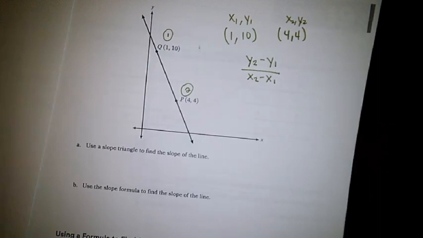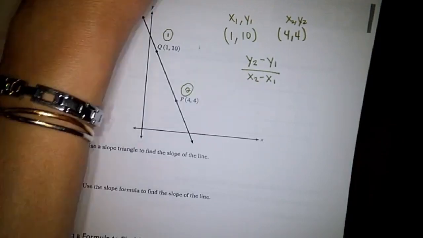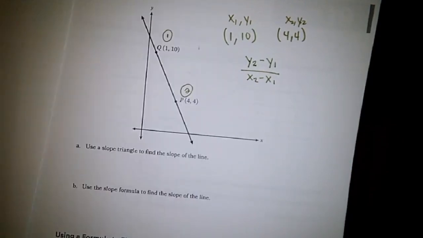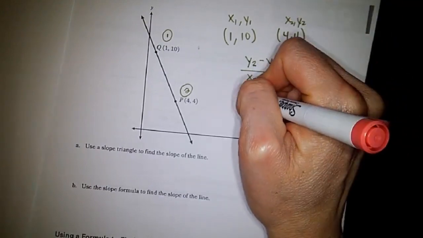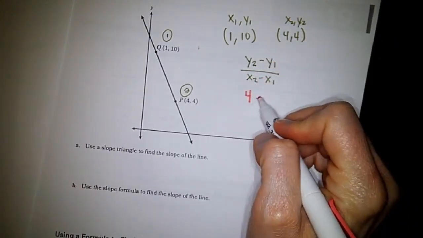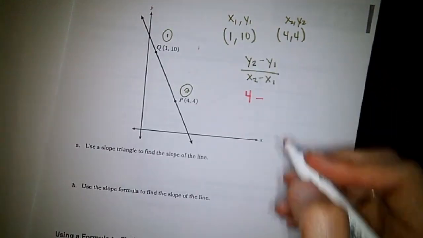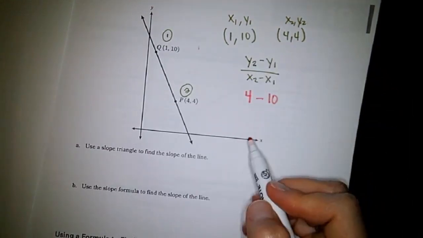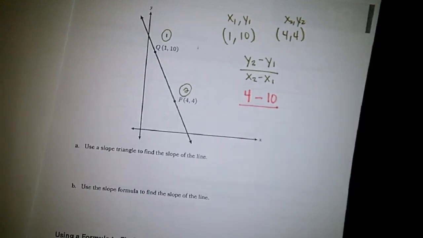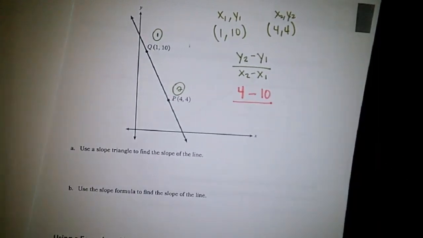So what is our y2? 4. What is our y1? 10. Everybody okay with that? All I'm doing is picking which ones are where they are. Y'all okay? Everybody's writing a lot, so where are we? Thumbs up if you're good. Okay, ready?